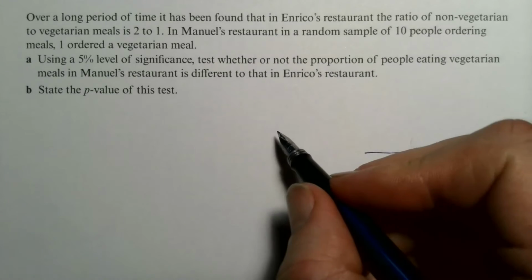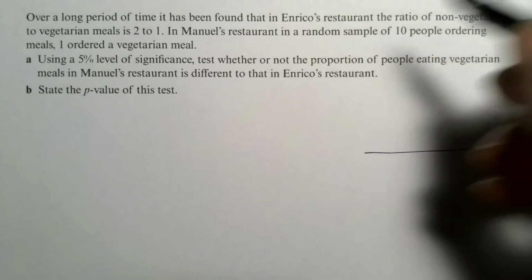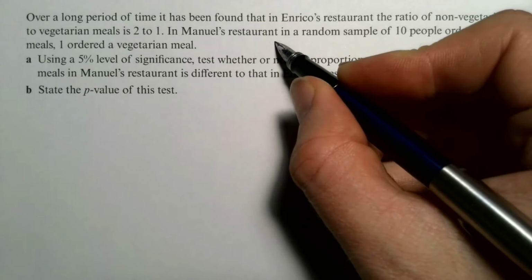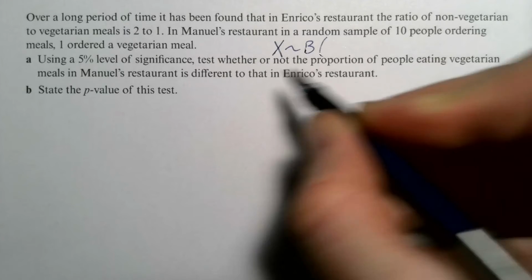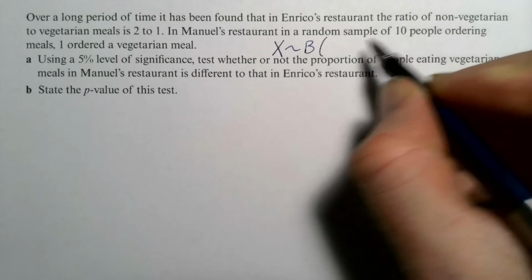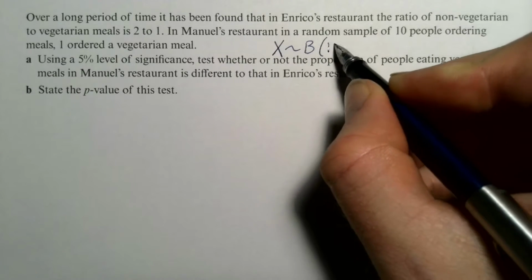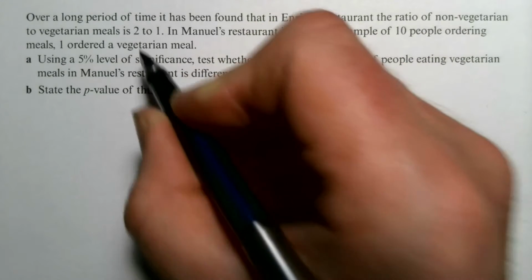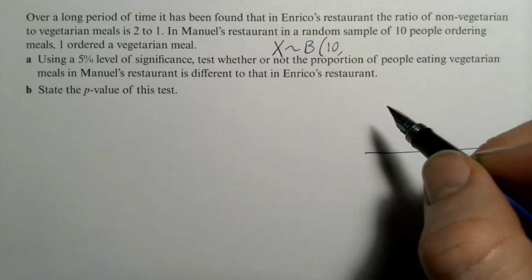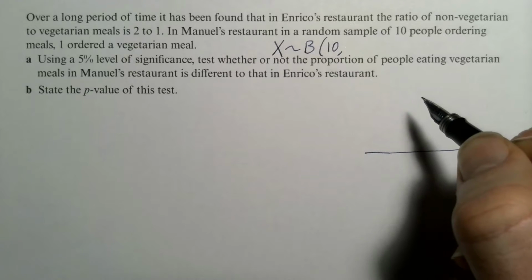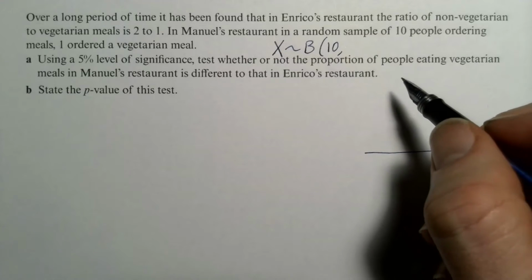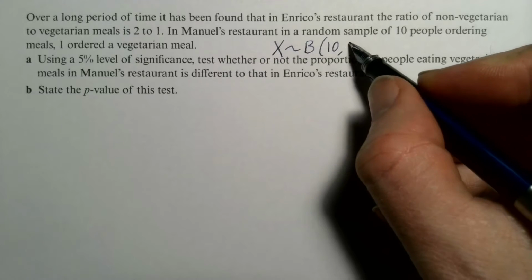I've got a sample of 10 people. As I know I'm going to be using a binomial distribution, I'm going to do my little setup here to say it's a binomial thing. We've got 10 people, so that's 10 trials. And if it's 2 to 1, the probability of ordering a vegetarian meal, if 2 to 1 non-vegetarian, is going to be 1 in 3, isn't it?